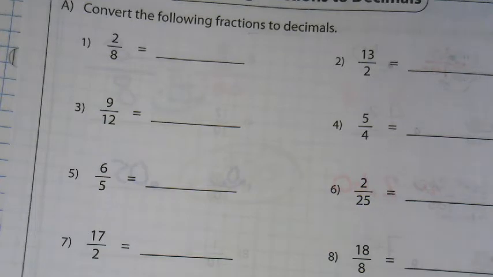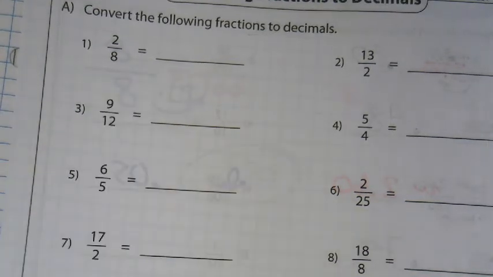Does anybody know why I call these your best friends? Why are these particular numbers your best friends? Yes? They're equal to 100. They can all be equal to 100. And that's huge in 7th grade and the rest of your math career. These numbers can all be set up equal to 100. So that's why it's your best friend. So if you see these numbers on fractions, set them equal to 100.